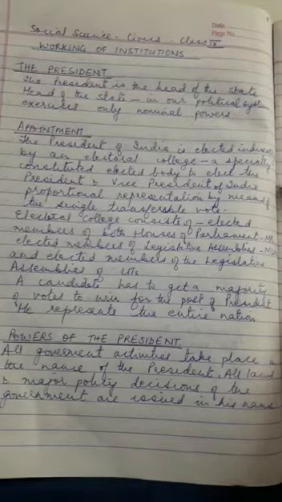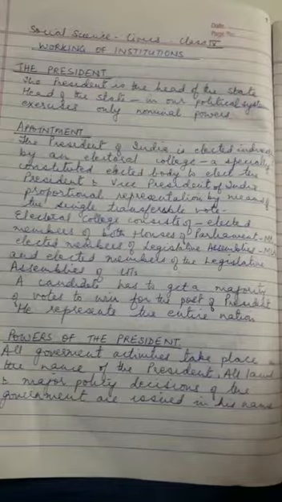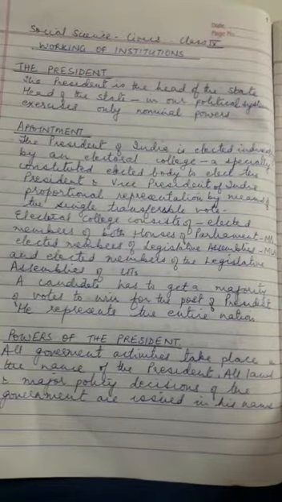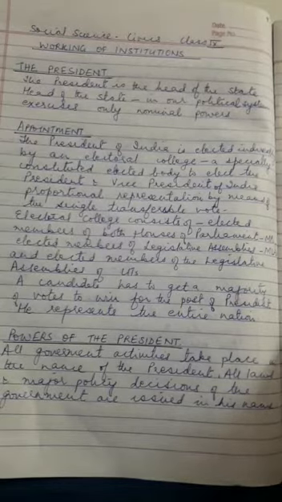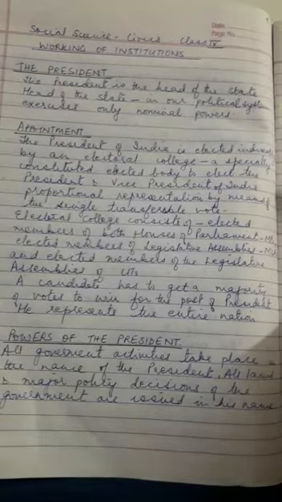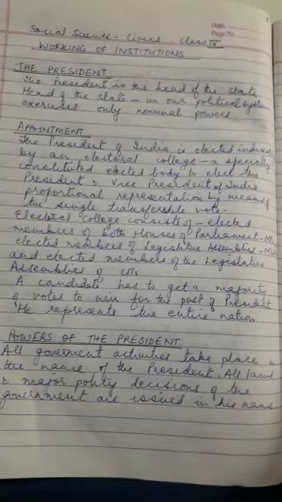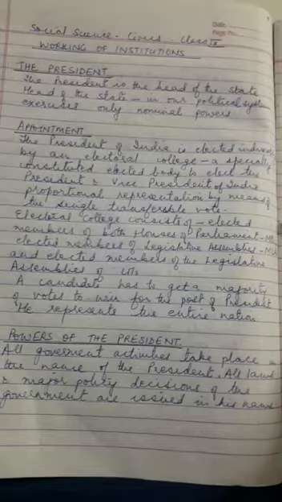Now, how does the appointment of the President take place? The President of India is elected indirectly. In the general elections, we vote for a candidate, and the party that gets the majority forms the government. But here, the President is elected indirectly by an electoral college, a specially constituted elected body to elect the President and the Vice President of India. It is a proportional representation by means of the single transferable vote.